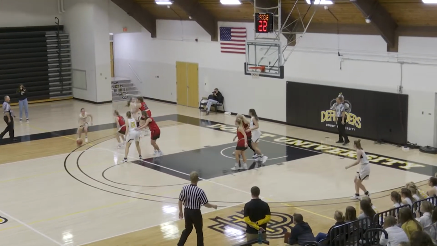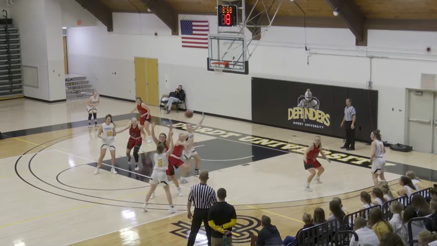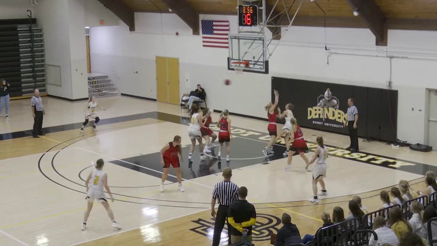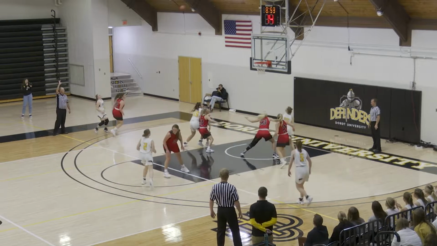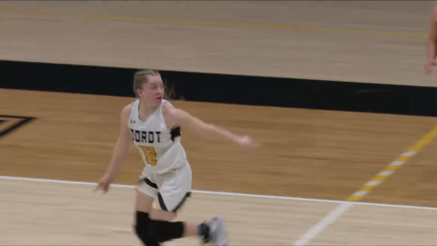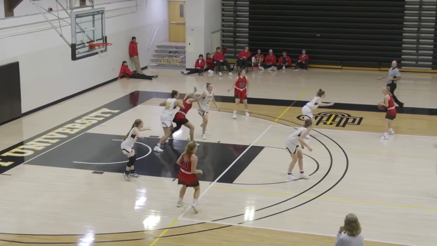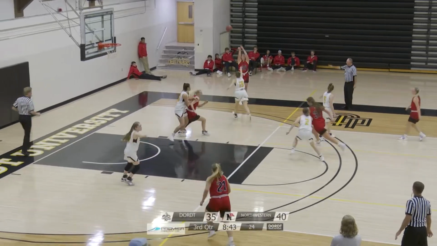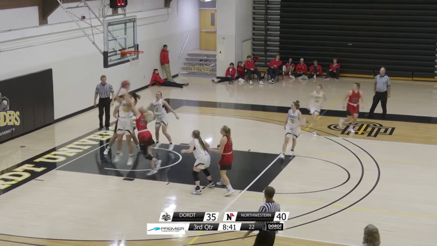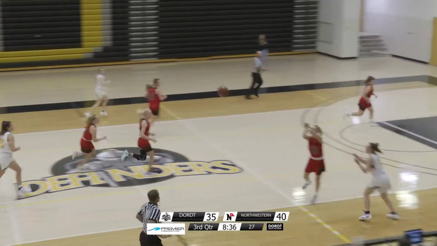Drogue dribbles far side, hands it off to Sievers. Sievers towards the middle. Looks to get it into the post, and she does, to Kuipers, who quickly kicks it out. Back to Drogue, who puts up the three, and it's good. Fast start here for the defenders. Anderson looking to get a three of their own from Naig. The Raiders pull, but it's no good.